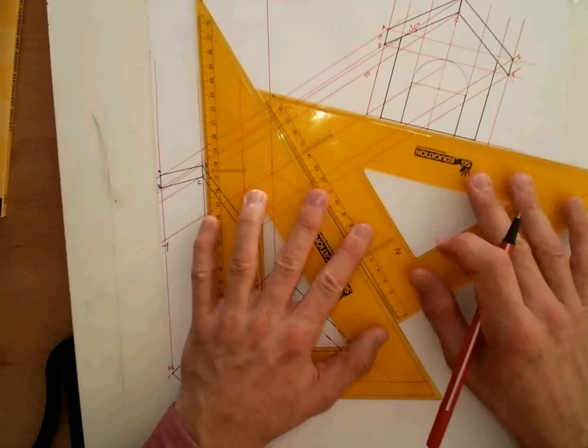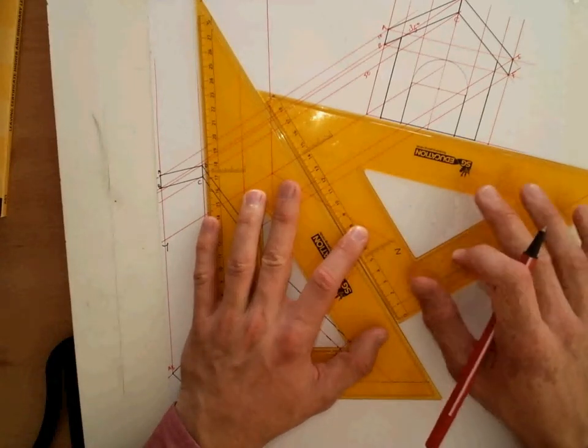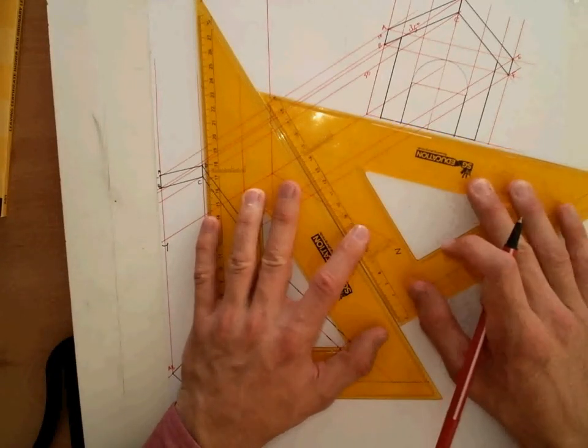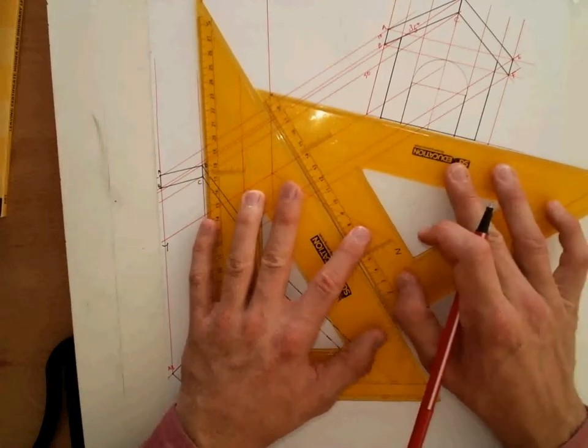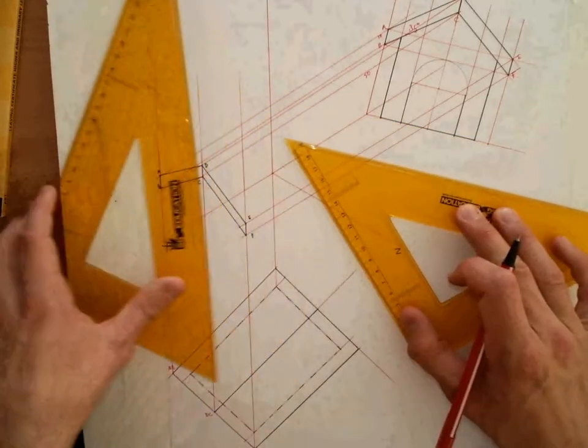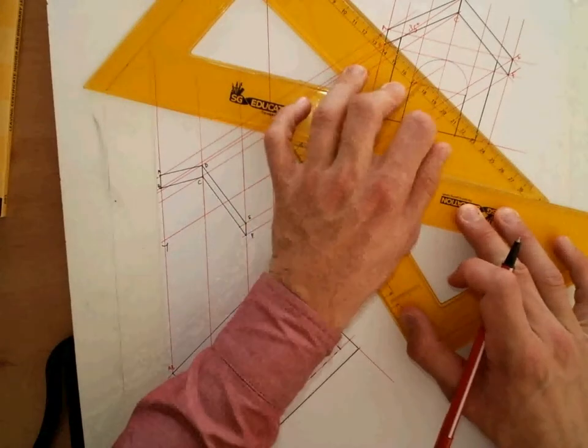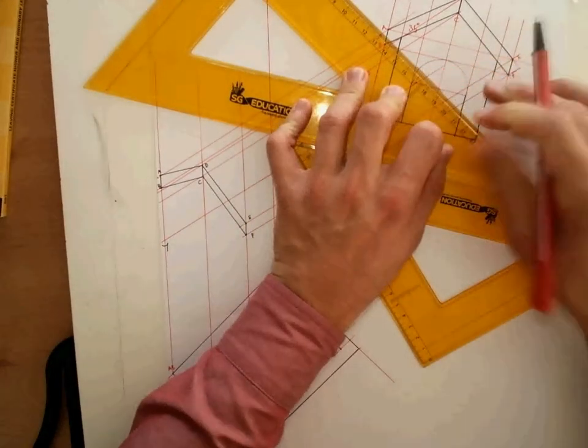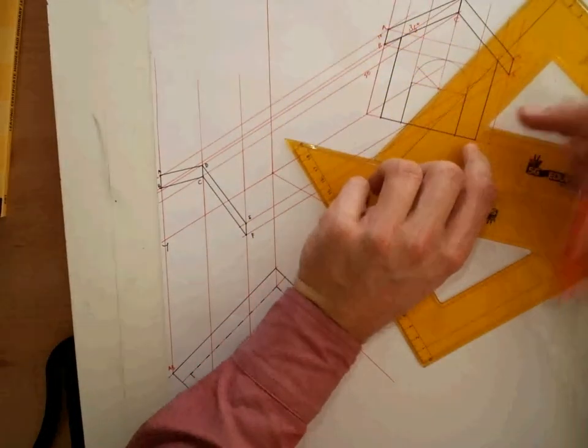So set up your 45 degree set square so it's parallel to the 15 degrees, and you can slide it down a small bit, and then you pop your 60-30 set square on top of that, and you do the 60-30 then on top onto the.